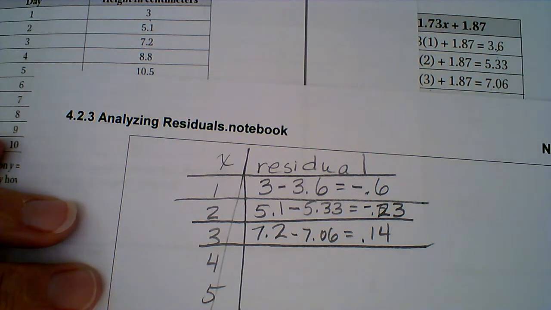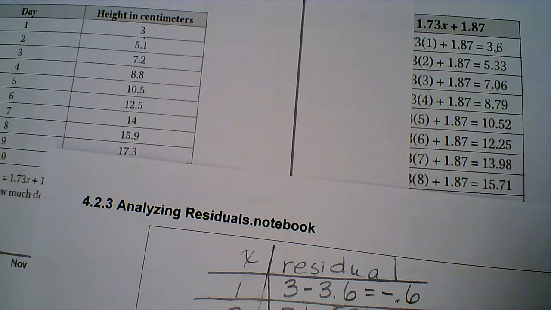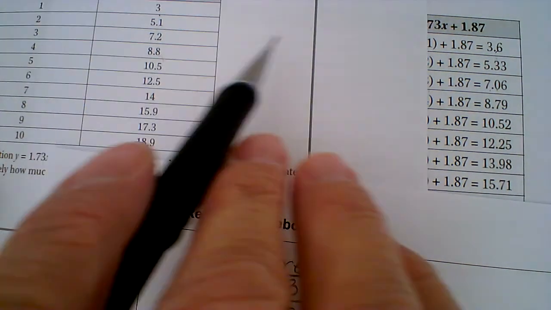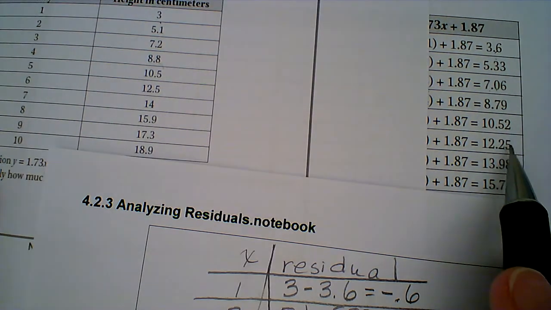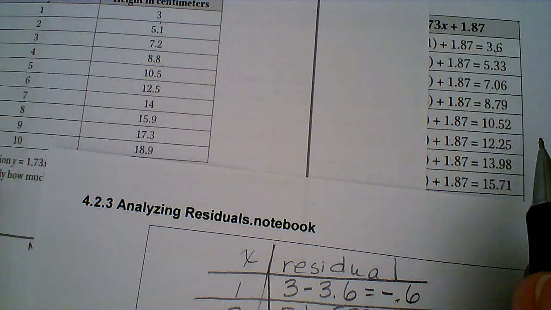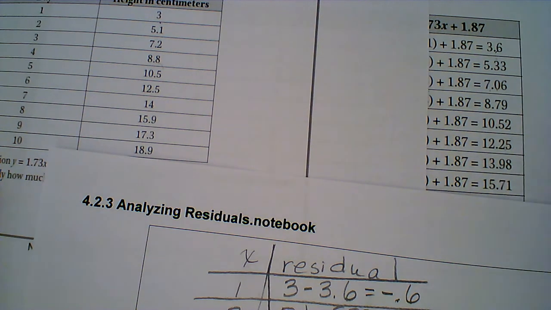So I want you to go ahead and complete this table for the rest of these values. You have to go back to the other two tables, your original table and then the table that we just created just now based on the table in the calculator. So pause the video and complete the table.